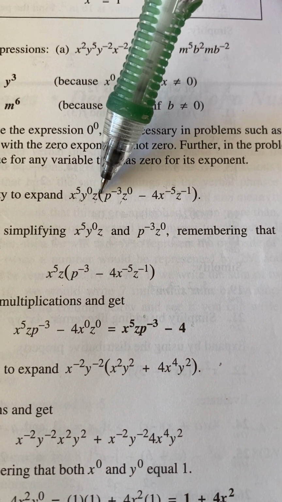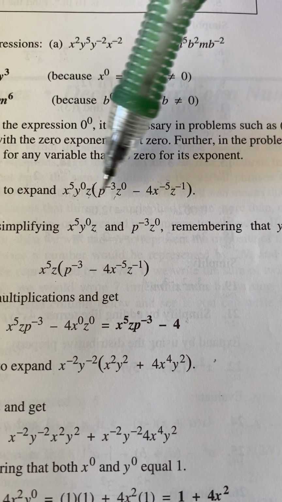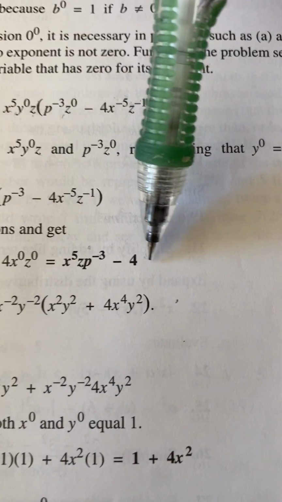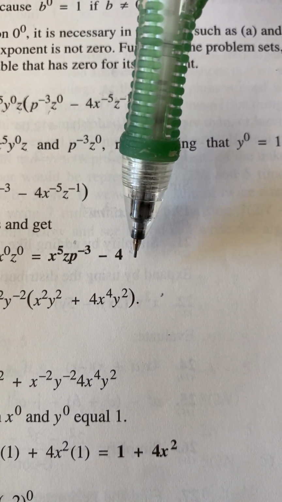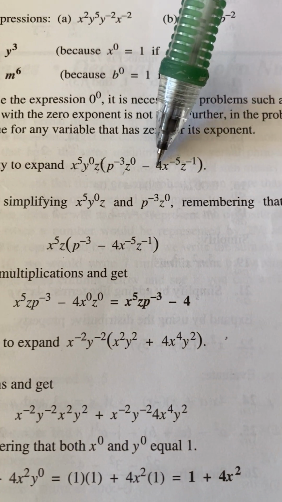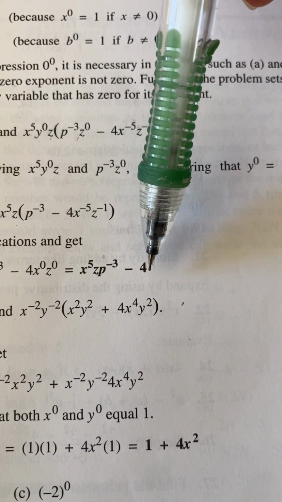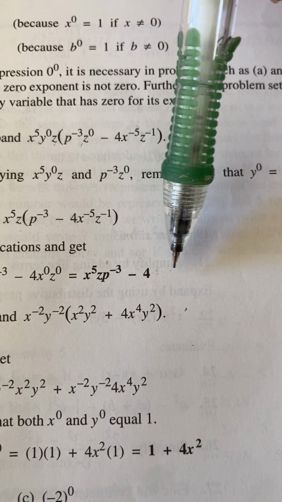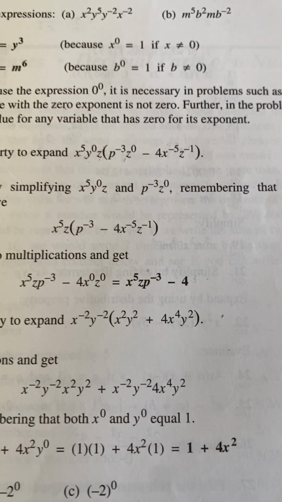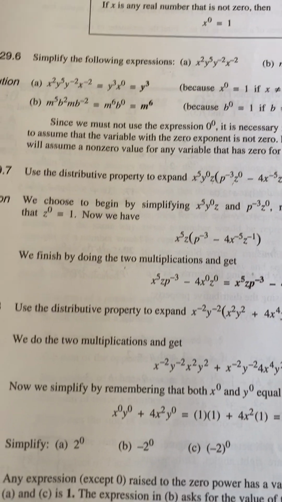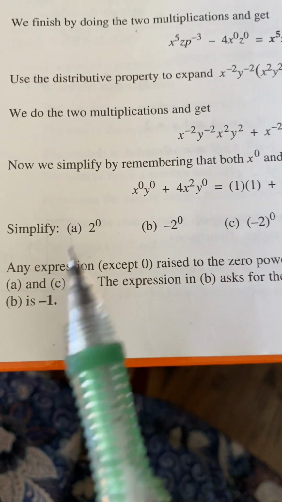Then we have z to the 1 and z to the negative 1. 1 minus 1 gives us z to the 0, which again is just 1. Then we have this 4, right? So it's 4 times 1 times 1 times 1, which is just 4.